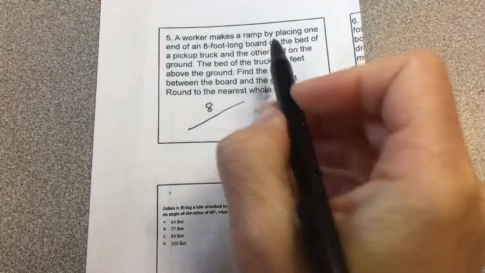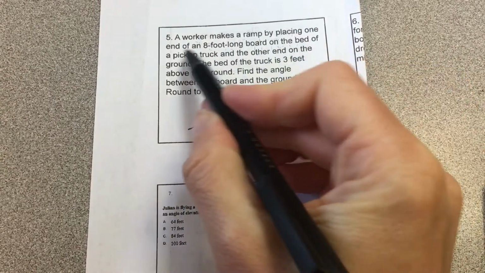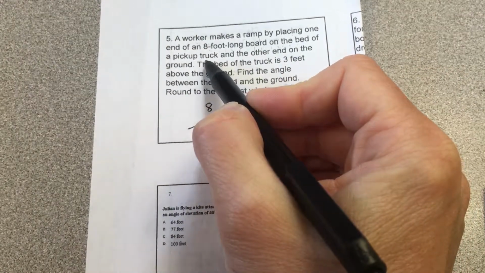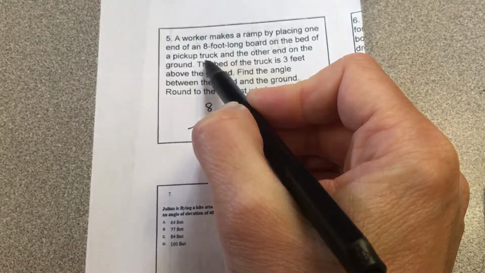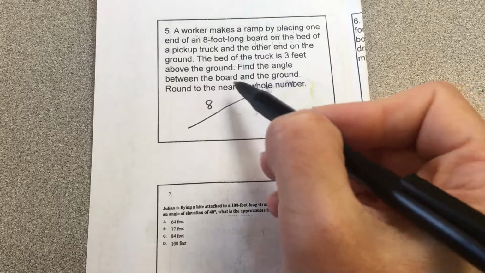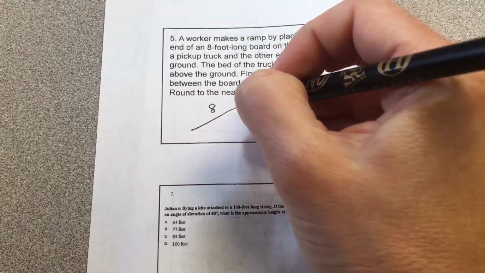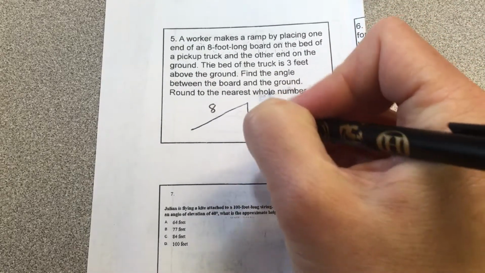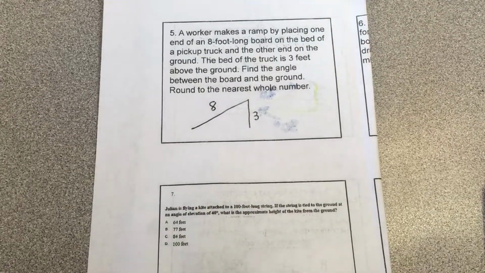8 feet. They're placing one end on the bed of a pickup truck, like when people try to drive their dirt bikes up into the bed of a truck, and the other end is on the ground. The bed of the truck is 3 feet above the ground. So that's how high off the ground it is.